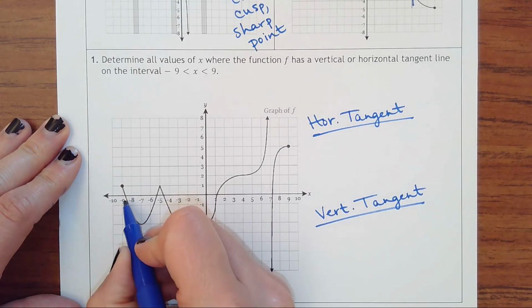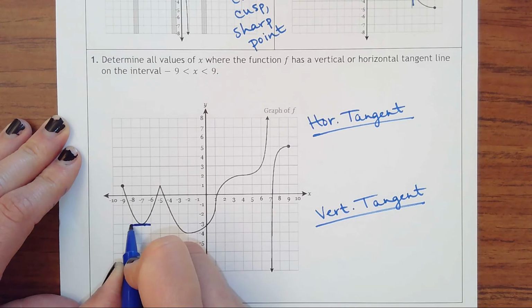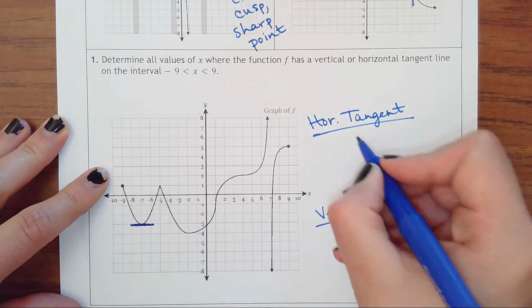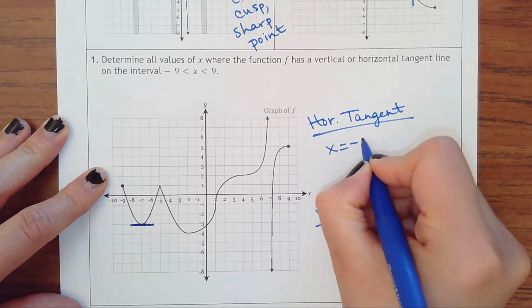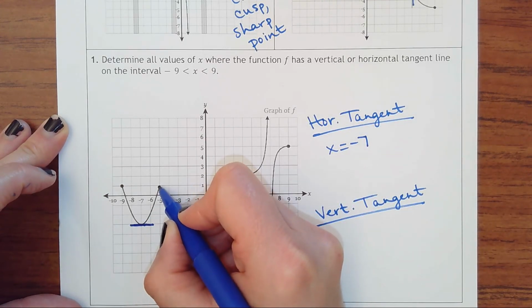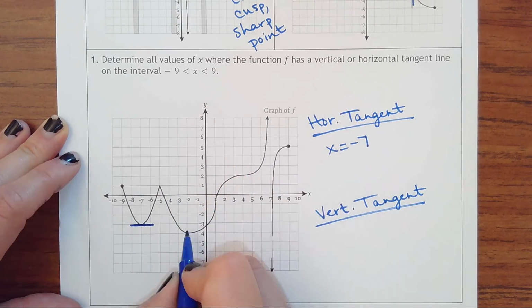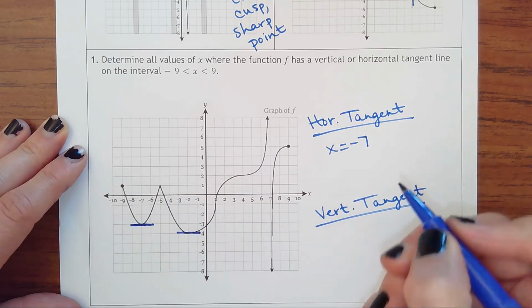So let's think about little lines going, going, going. Well, here's a minimum. That would flatten out at that bottom, which is at x is -7. So that would be our first horizontal. And then we'd go up, up, up, up, up. This is a sharp corner, that's nothing. Down, down, down, down, down, down, down. Flattens out again, here at -2.